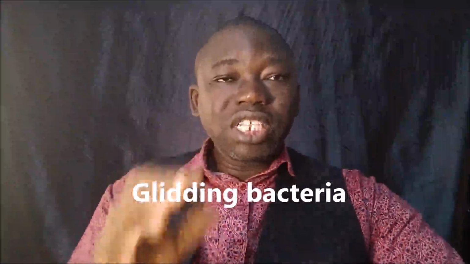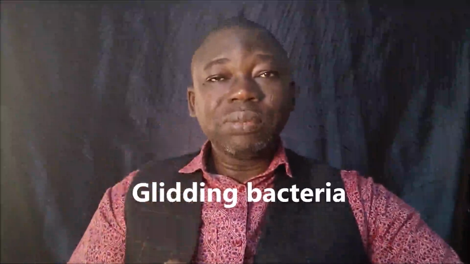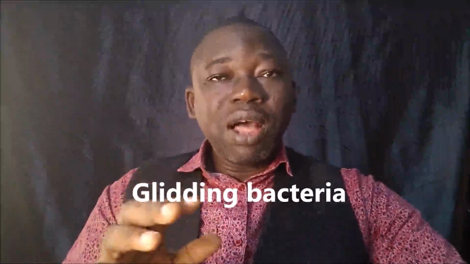Gliding bacteria: bacteria that have gliding motility. Globulins: these are antibodies. Gram stain: a compound stain composed of crystal violet, iodine, and safranin, used to differentiate bacteria based on the type of cell wall they have. So the bacterial cell wall can be gram positive and it can also be gram negative. That is the gram stain.